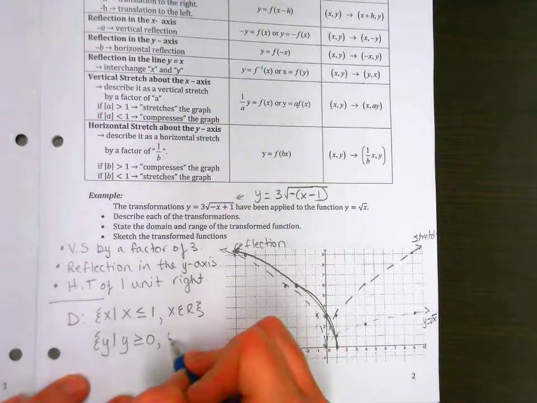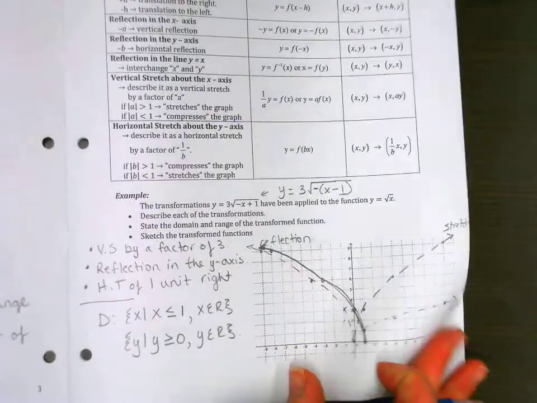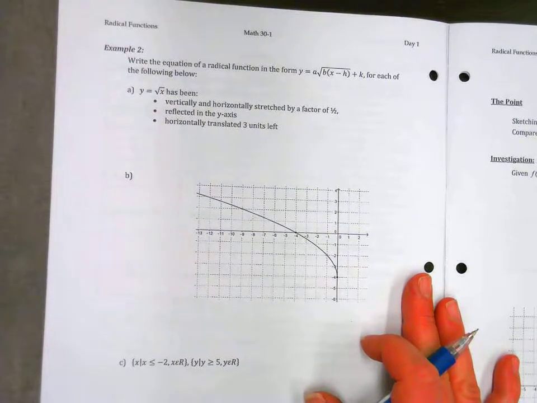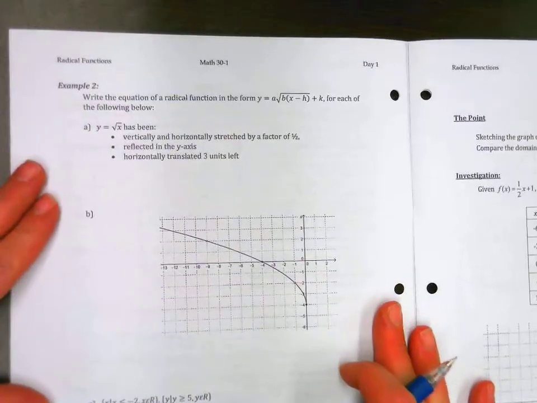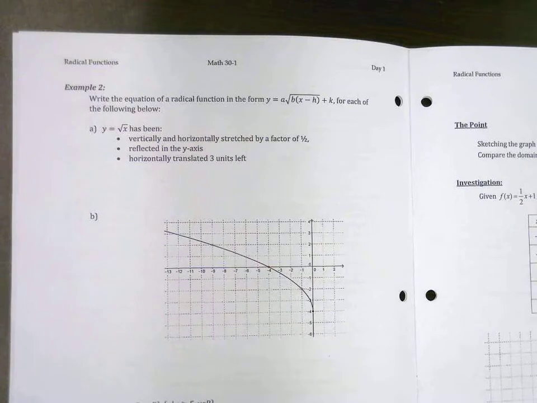All right, moving on to example number 2. It says, write the equation of a radical function in the form y equals root b of (x minus h) plus k for each of the following below. Y equals root x has been vertically and horizontally stretched by a factor of 1/2, reflected in the y-axis, and then horizontally translated 3 units left.